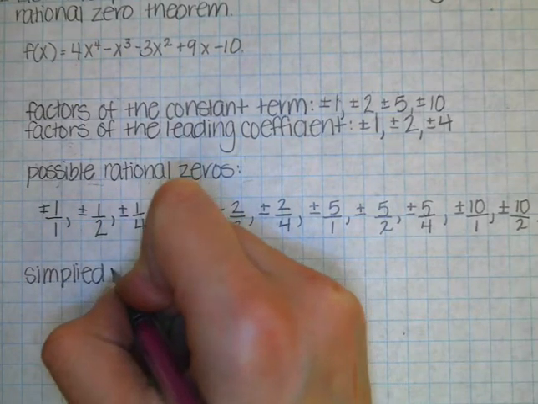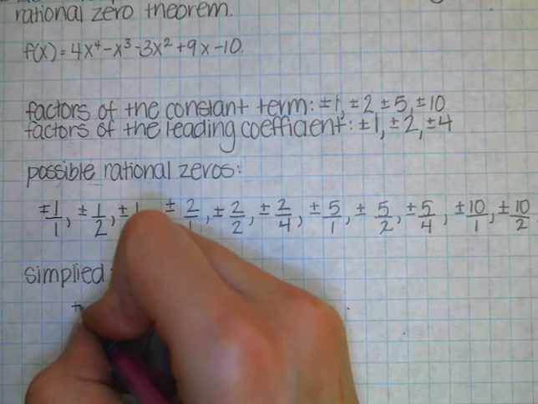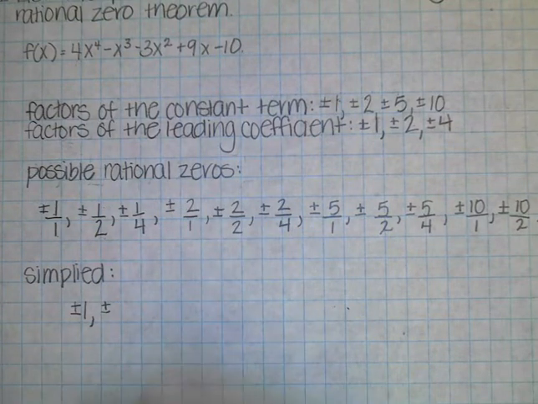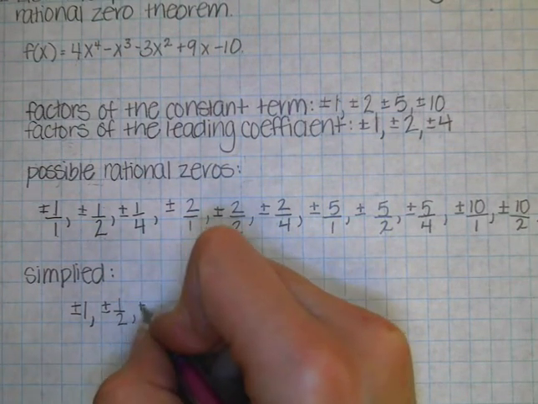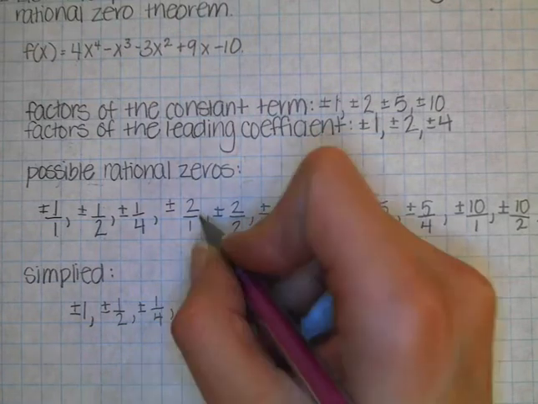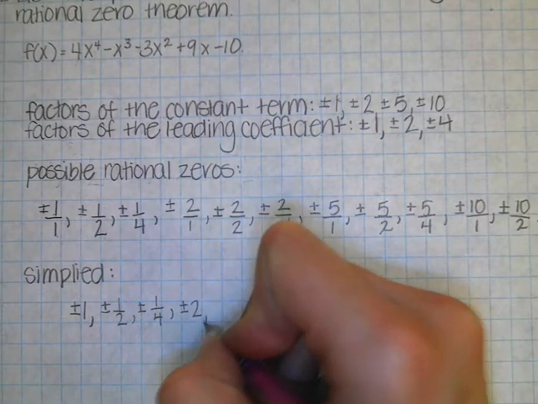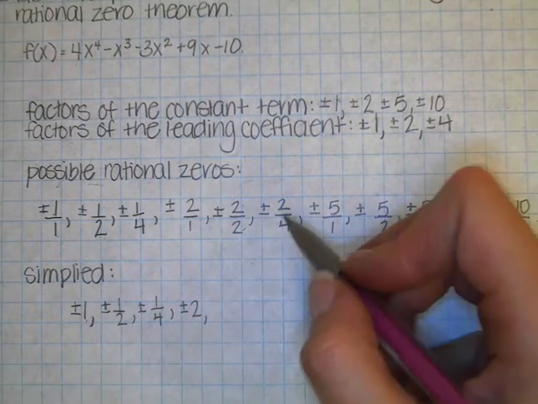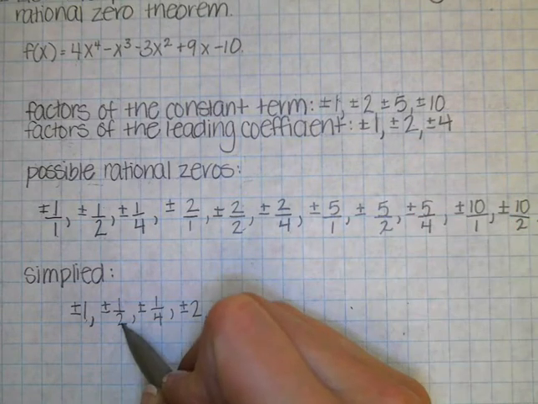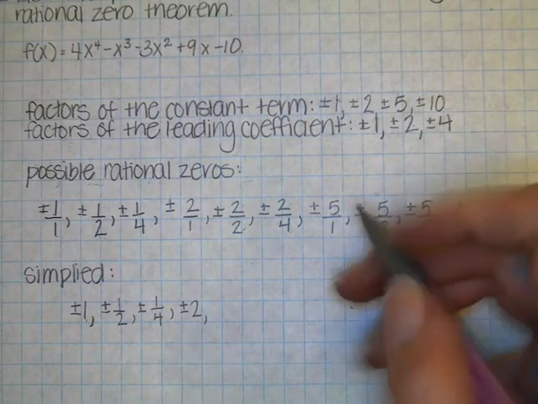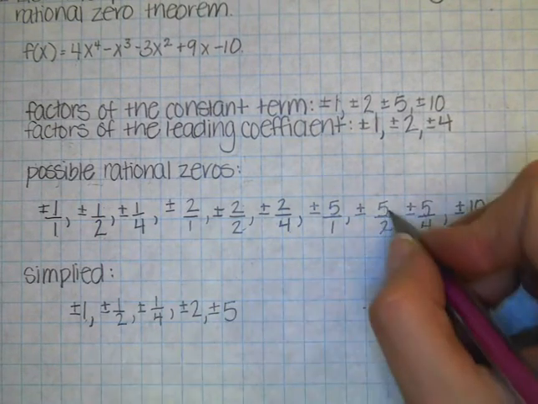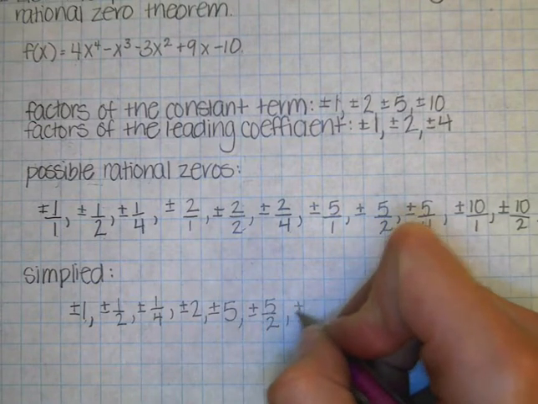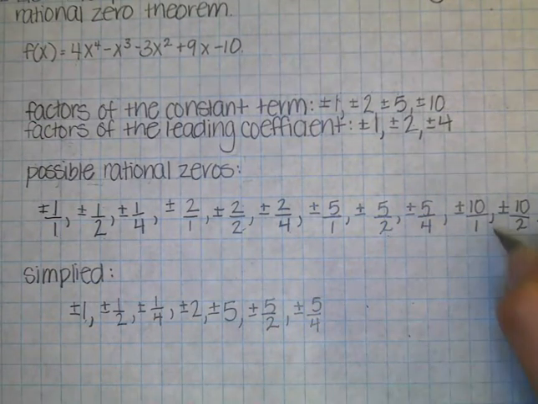1 over 1 reduces to 1. 1 over 2 we will leave as 1/2. 1 over 4 does not reduce. 2 over 1 we can write as 2. 2 over 2 is 1, which we already have here, so you do not need to write it again. 2 over 4 is 1/2. Don't need to write that again. 5 over 1. 5 over 2 is a new one. 5 over 4. 10 over 1.